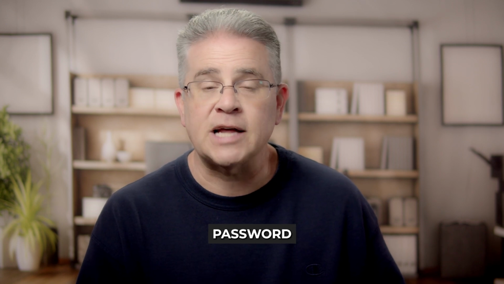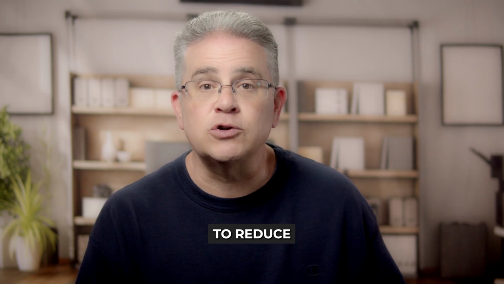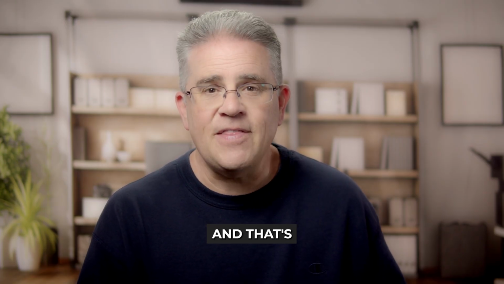Update your Wi-Fi password regularly. Enable WPA3 encryption if supported, or fall back to WPA2 for robust security. Disable WPS to reduce potential security vulnerability. And that's how to fix TP-Link network profile issues.